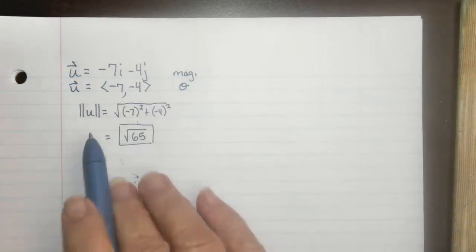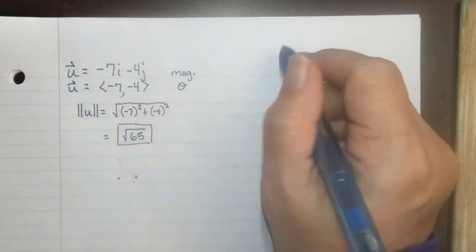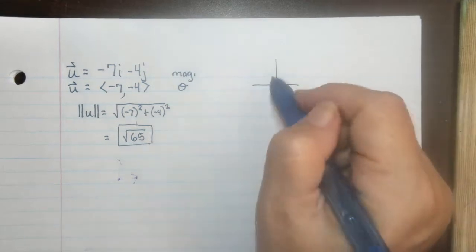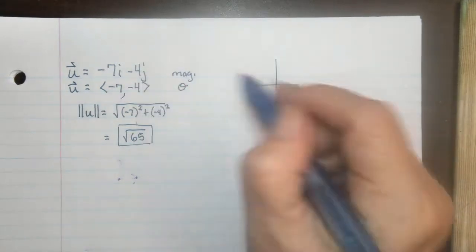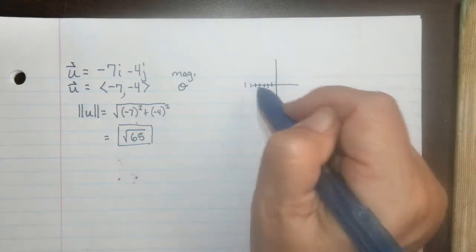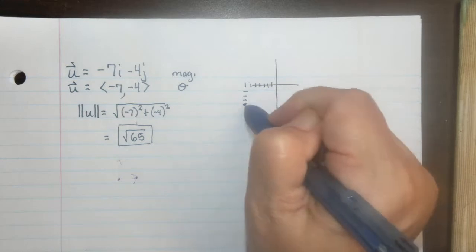So our magnitude was pretty straightforward, square root of 65. For our directional angle, I'm just going to go ahead and sketch very quickly. It's -7, 1, 2, 3, 4, 5, 6, 7, and then down 4, 1, 2, 3, 4.